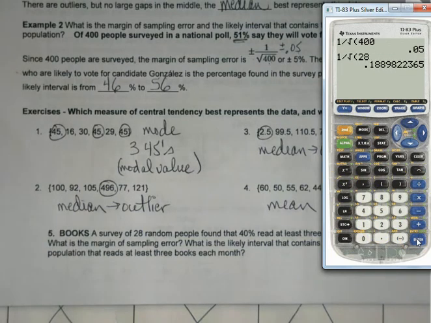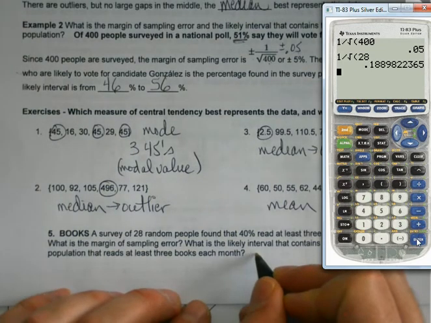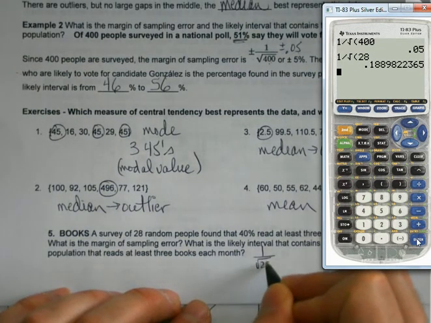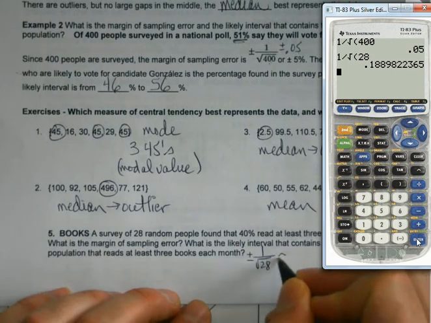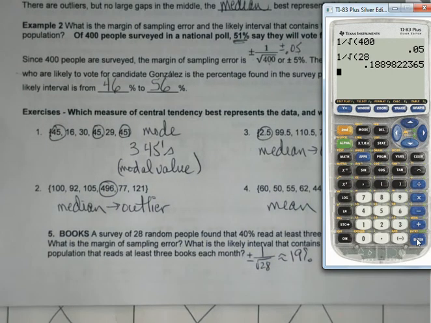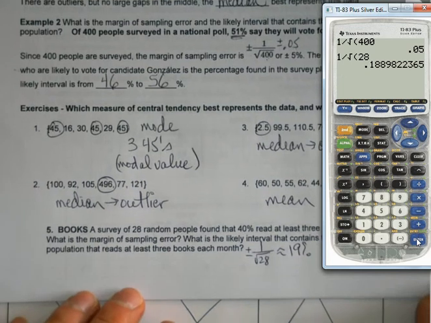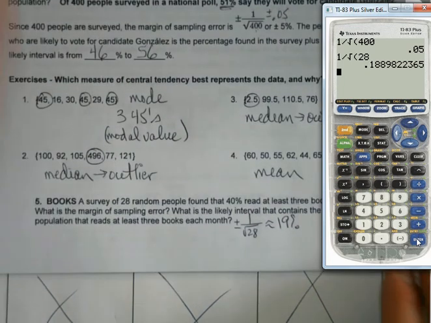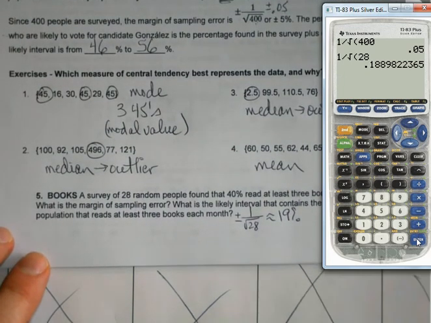And typically here we go to the nearest whole percentage. So in this case here, that's going to put us at about 19%. If you've got more specific, I wouldn't call it wrong if you did like 18.9 or something like that.